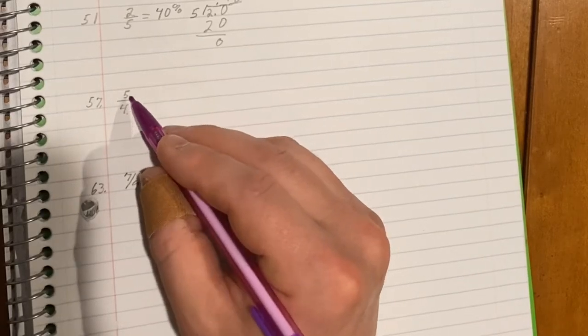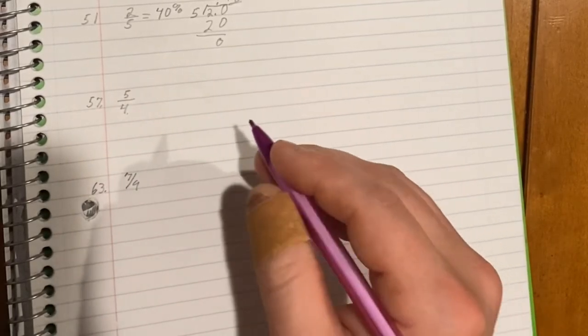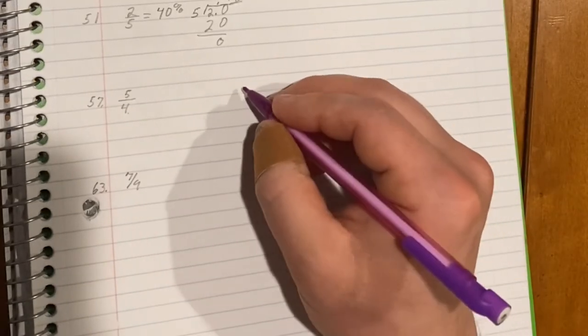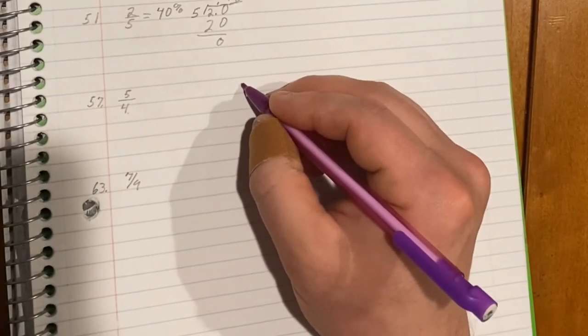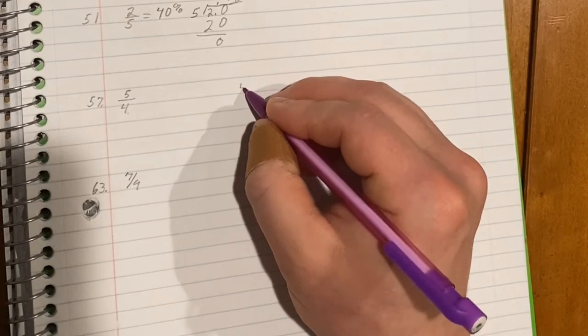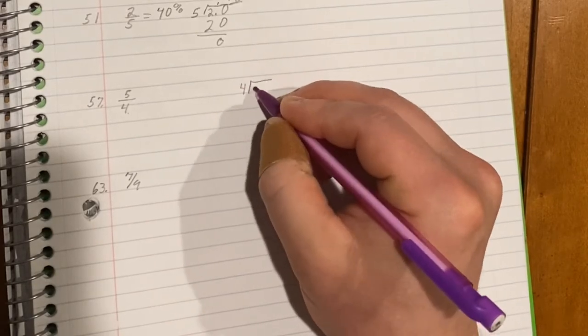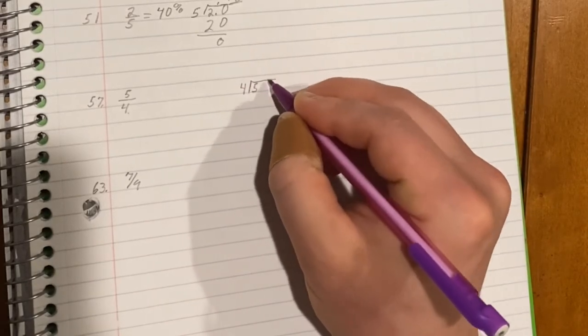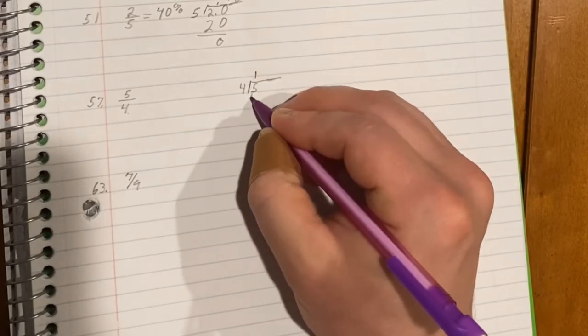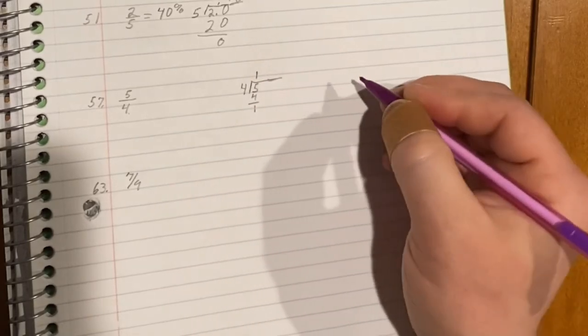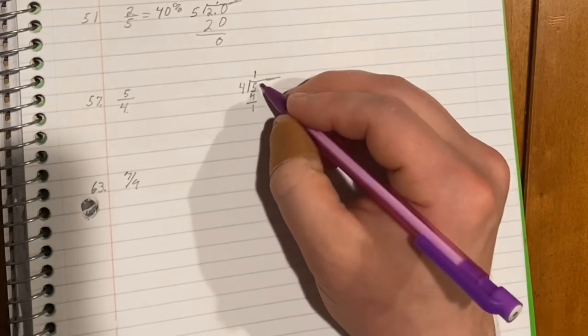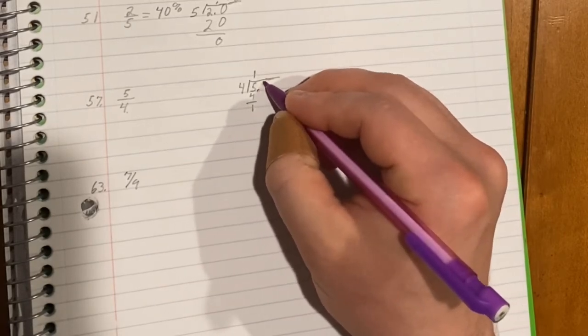5/4, that's more than one whole, but I'm going to go ahead and do the associated long division. So how many times does 4 go into 5? Well, it goes 1 off the bat, and we get a remainder of 1. We're going to have to go ahead and pop in a decimal here.